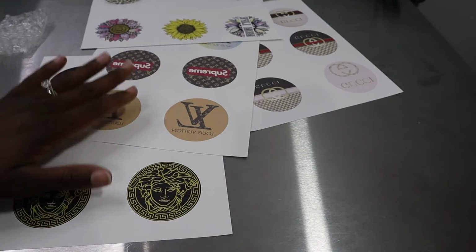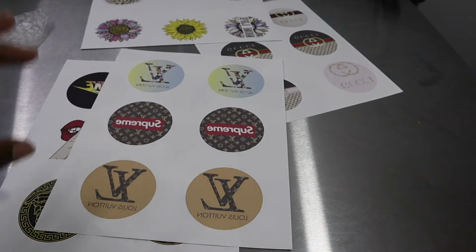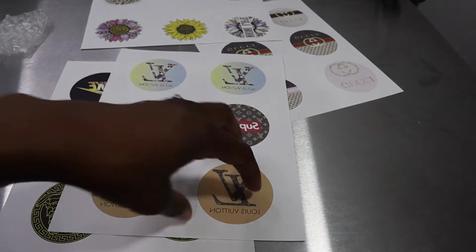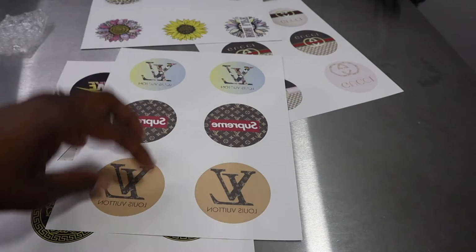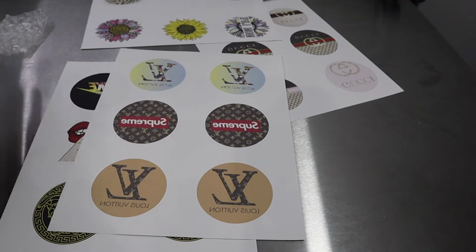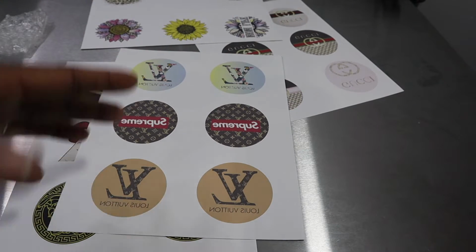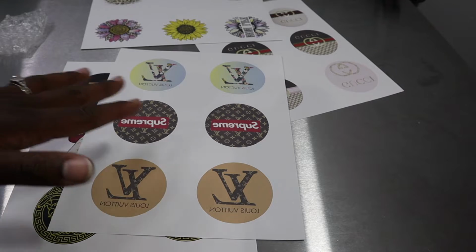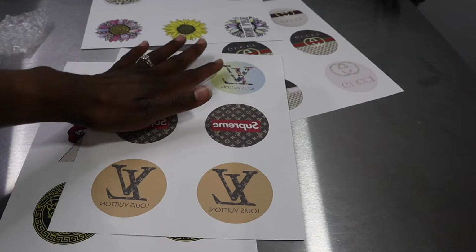It's really time consuming because, well, once you design one, you could just duplicate. So that's what I did. Design this, duplicate. Design this, then duplicate. But you have to get the right color. You want to make sure the color's going to go well with whatever background you got.